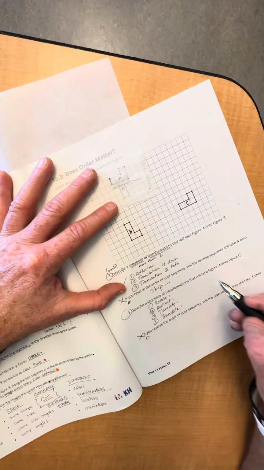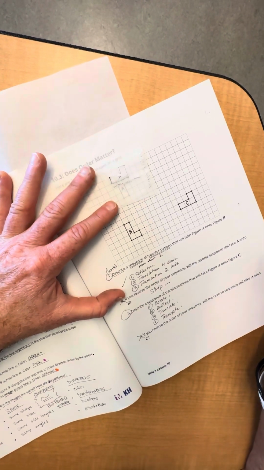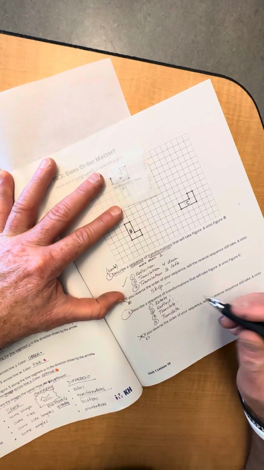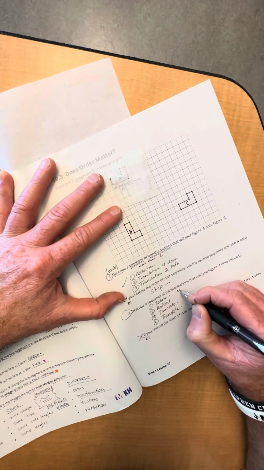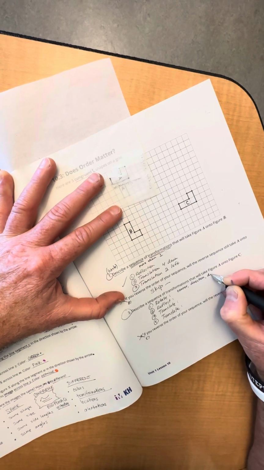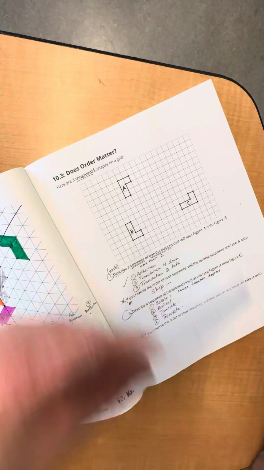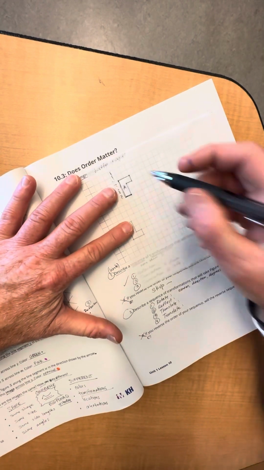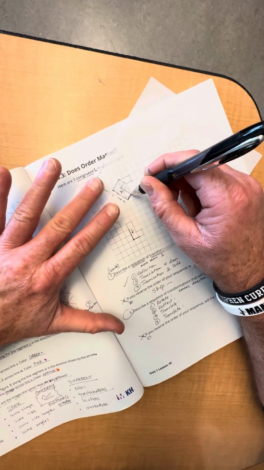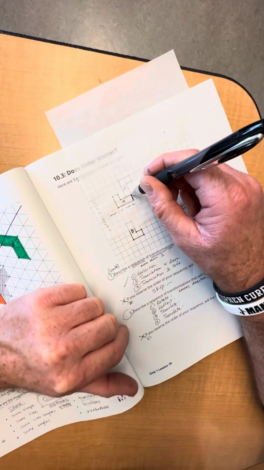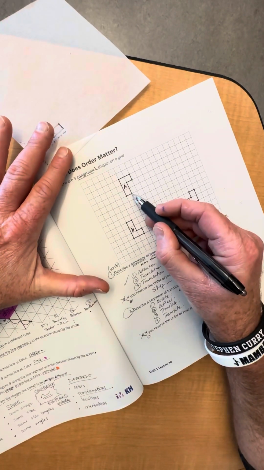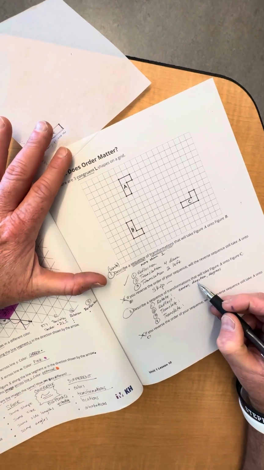Now, for a rotation, I'm not going to describe them because it's just too much. But coming up for all rotations, you need a center, a direction, and the degrees. I'm going to show you one more time. That first move was a rotation. There's our center. Direction is counterclockwise. Degrees is 90. So that's what I would have said. Rotate via that point, counterclockwise, 90 degrees.